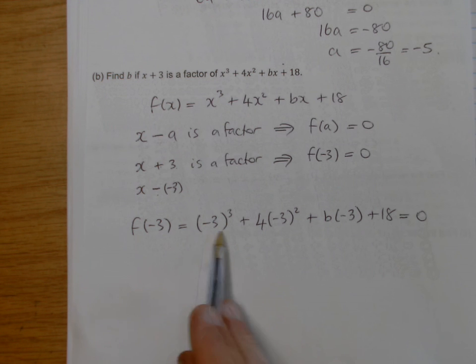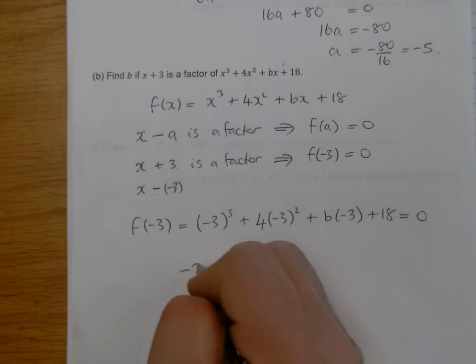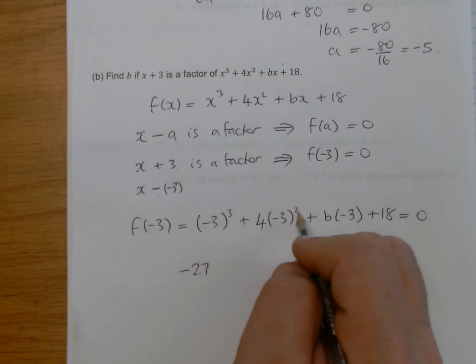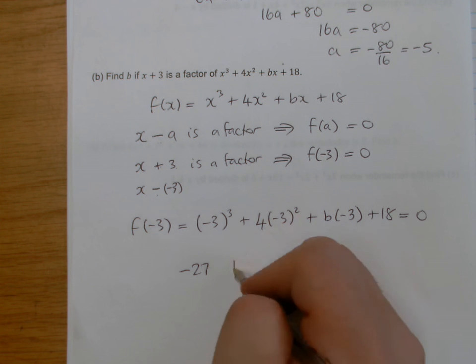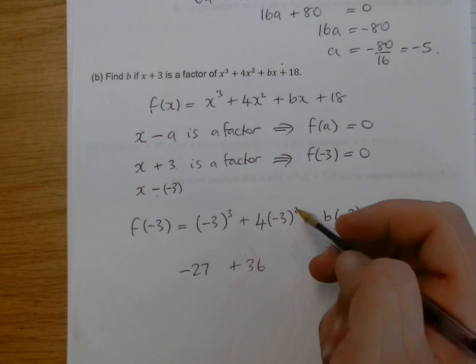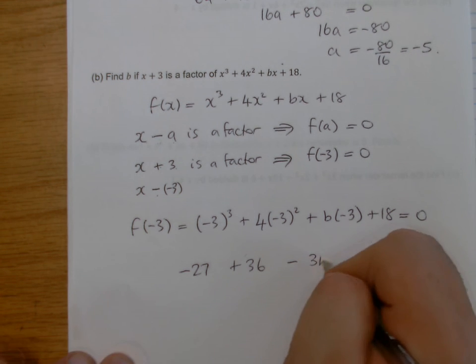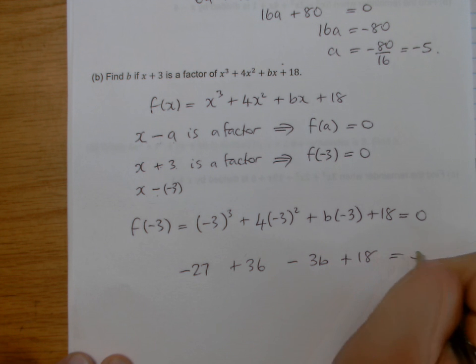We can work this out. Now minus 3 cubed is minus 27. Minus 3 squared, minus 3 times minus 3, is positive 9, times 4 is 36. You can type this in your calculator, obviously. And then we've got minus 3b plus 18 equals 0.